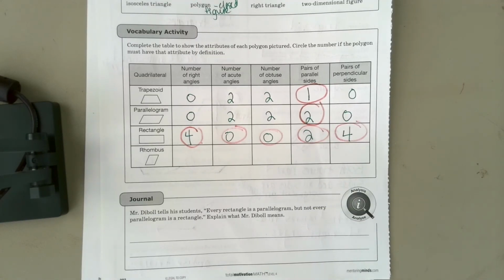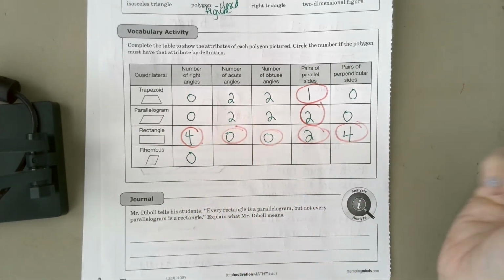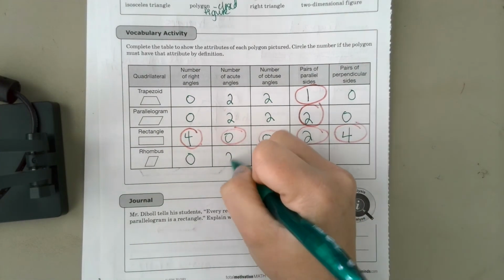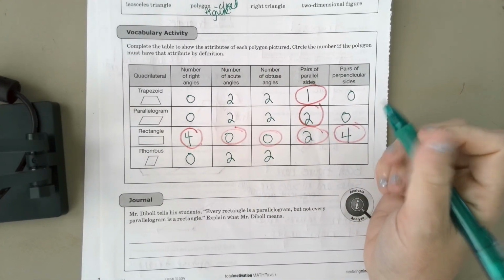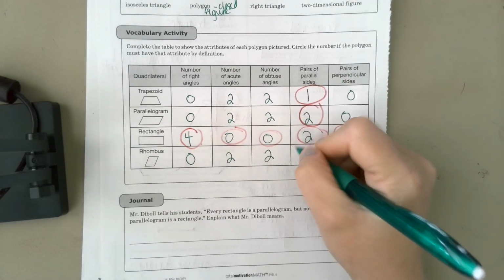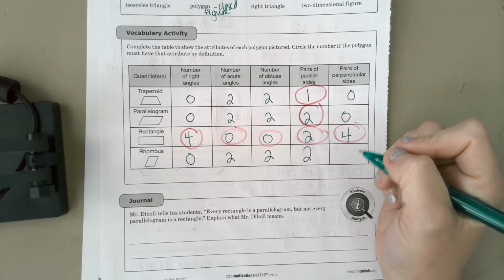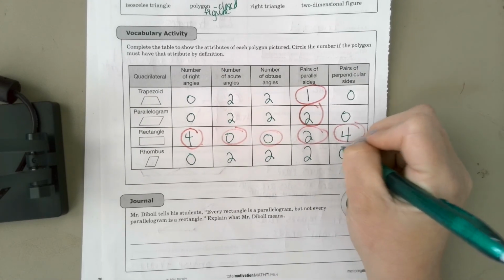Let's look at the rhombus. Okay? So looking at the rhombus right here pictured, you have how many right angles? 0 right angles. You have 2 acute angles, 2 obtuse angles. Pairs of parallel sides. Let's see, there's parallel sides, there's parallel sides, so there's 2 pairs. Okay, and perpendicular. Well, because you don't have right angles, you can't have perpendicular, so it's going to be 0.